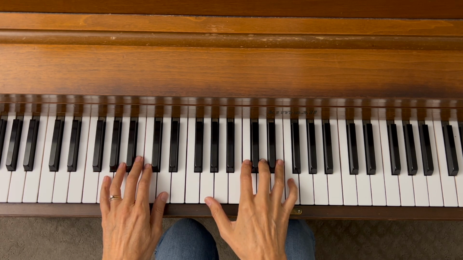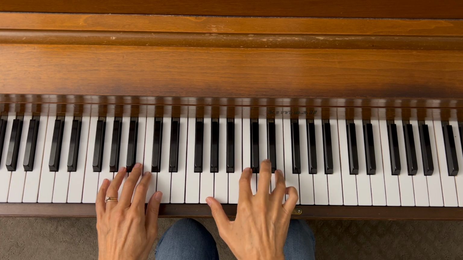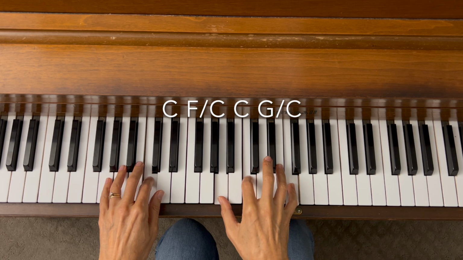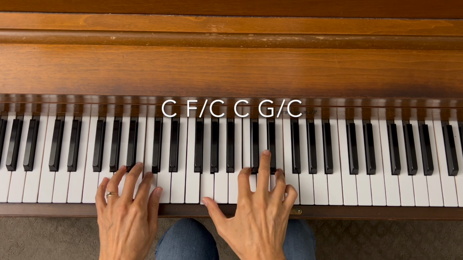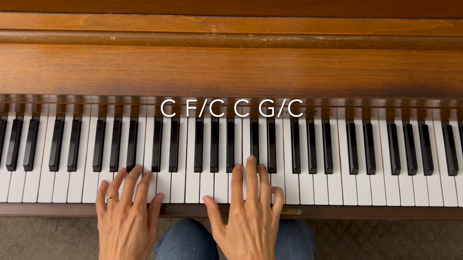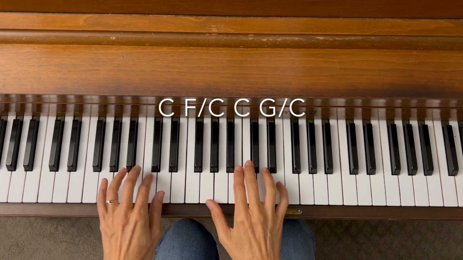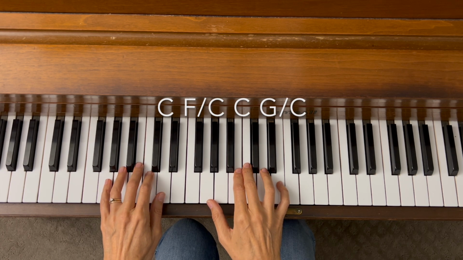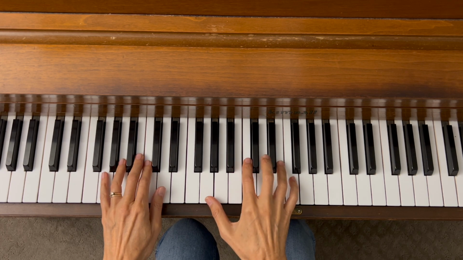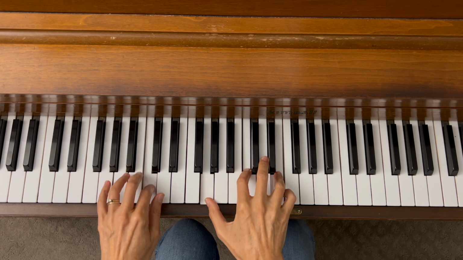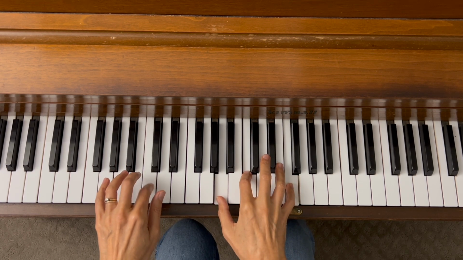Now let's add the slash chords to it. So C, F over C, back to C, G over C. Ooh, do you hear that? That C plays through that entire bass line. So let me give you a little bit of an accompaniment with this.